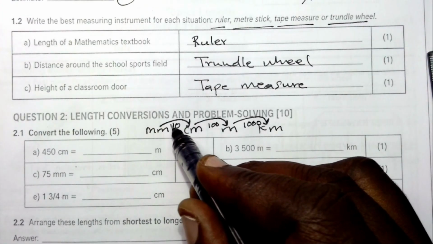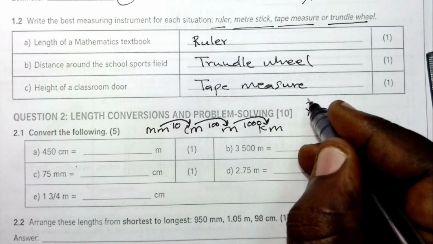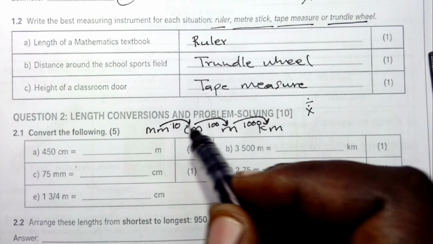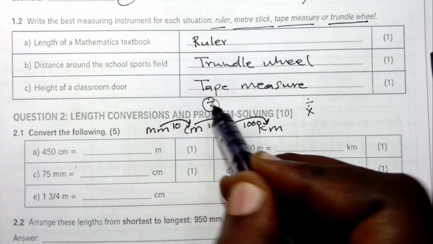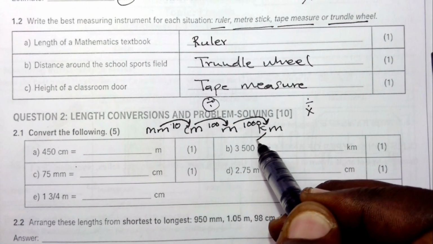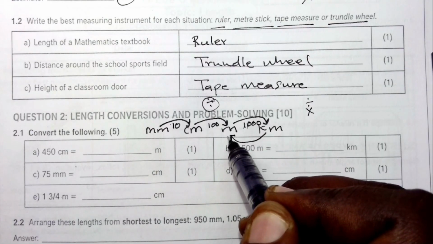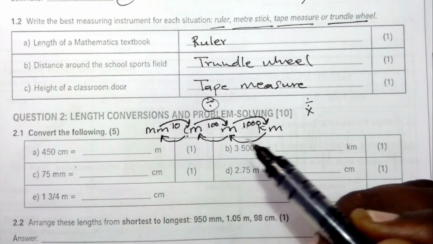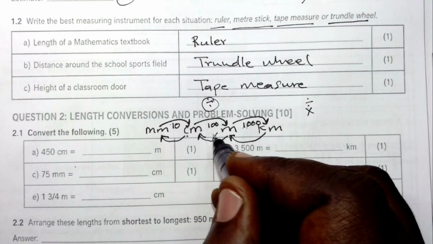Which sign do I use between times and division? When I'm moving from this side to this side, I'm going to use division. But moving from kilometer to meter, it's the same values, but this time I'm going to multiply.